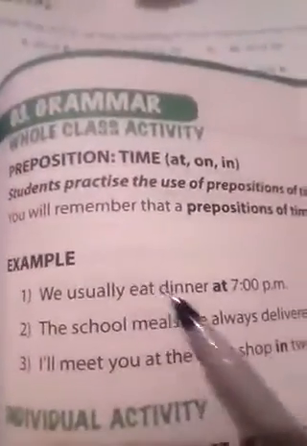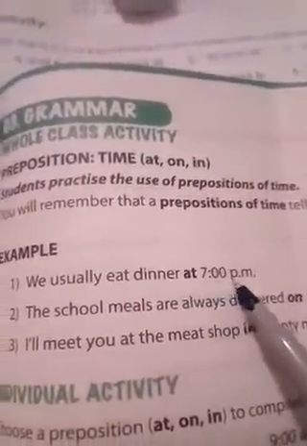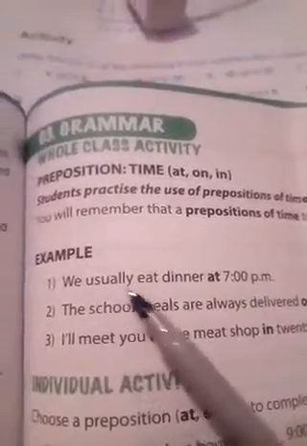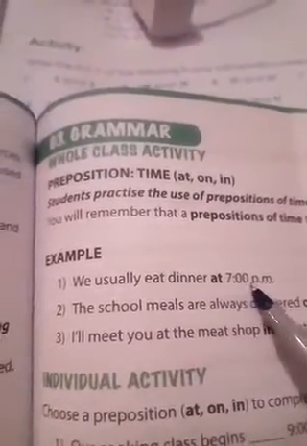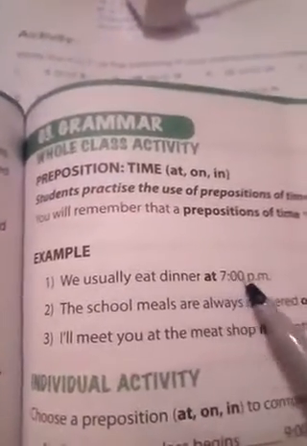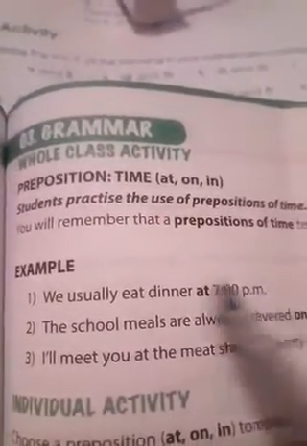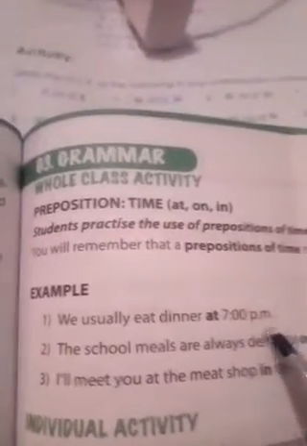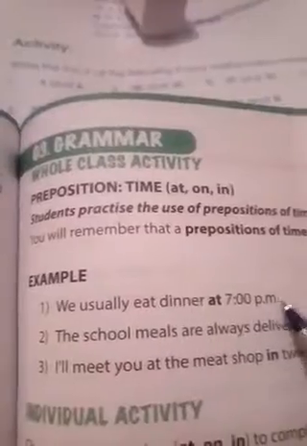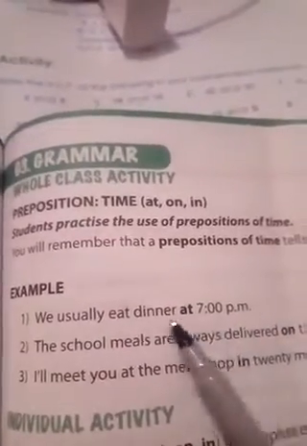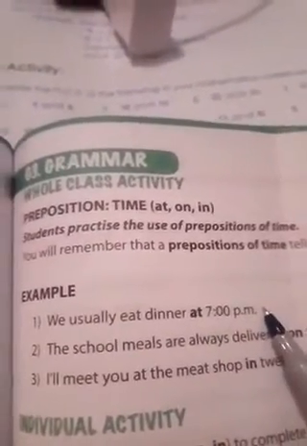A simple sentence. Now look at this sentence here. We usually eat dinner at 7 p.m. There's nothing needed for this sentence. It is a complete sentence. Alright? It can stand on its own. It doesn't need anything else. It's just giving you one little idea right there.